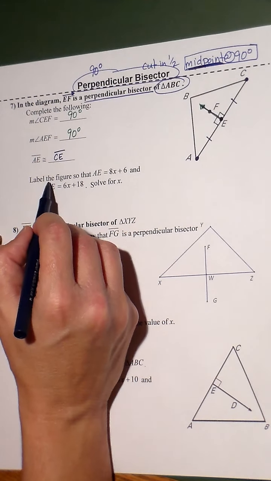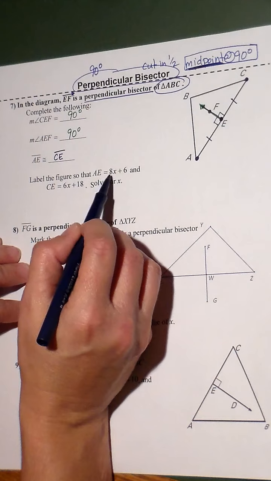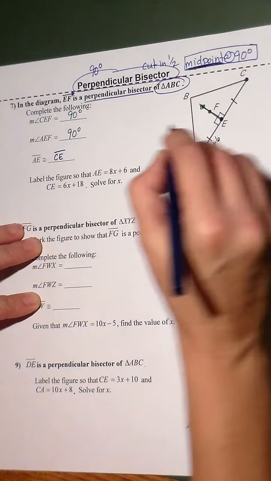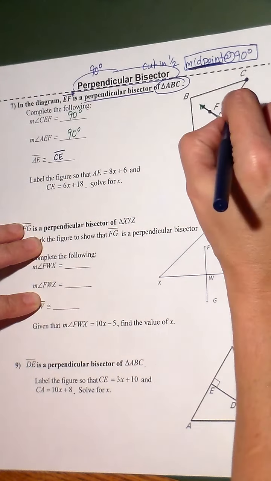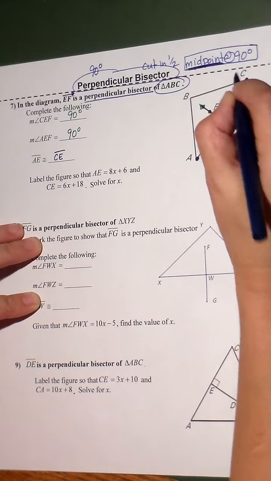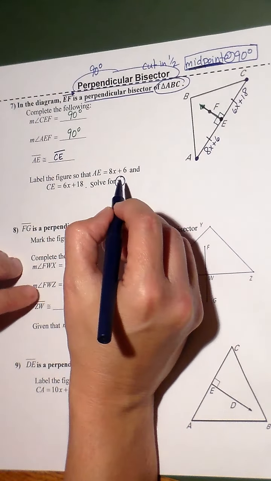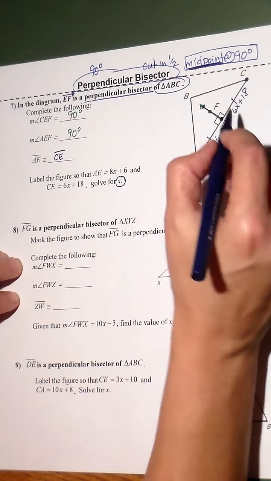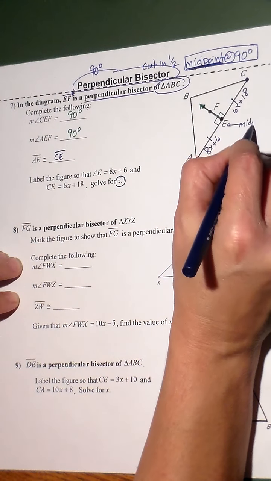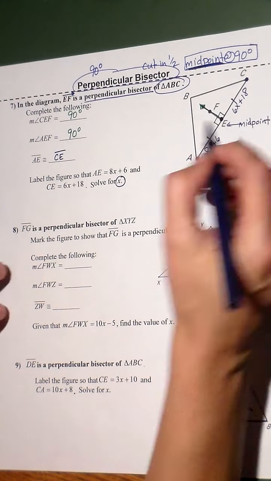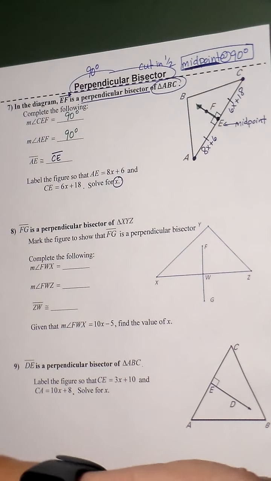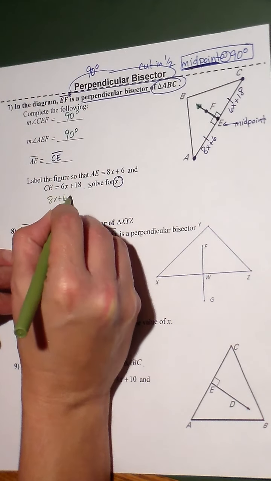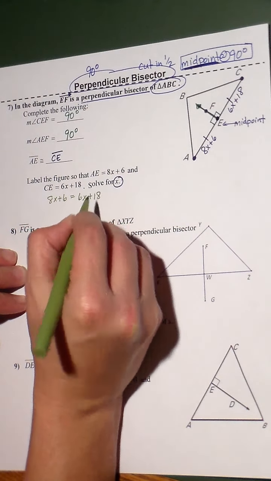So let's look at this one. Label the figure so that AE equals 8x plus 6. So I'm going to label AE 8x plus 6. And CE is 6x plus 18. Solve for x. Well, because this is a perpendicular bisector, bisect means that that is a midpoint. So that means that AE and CE are congruent, so I'm going to set up the equation as such. So I know that 8x plus 6 has to equal 6x plus 18.